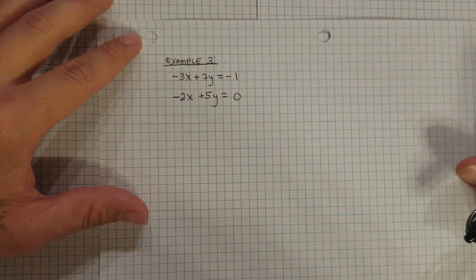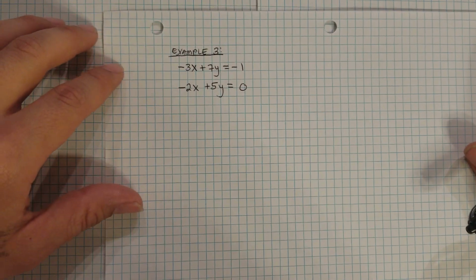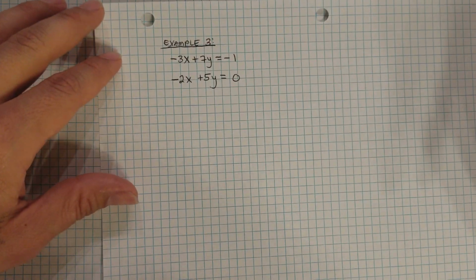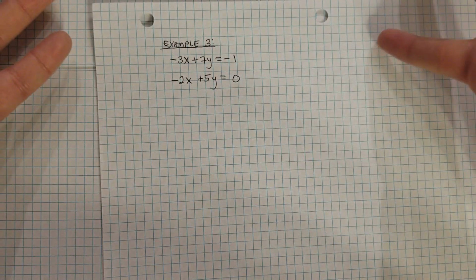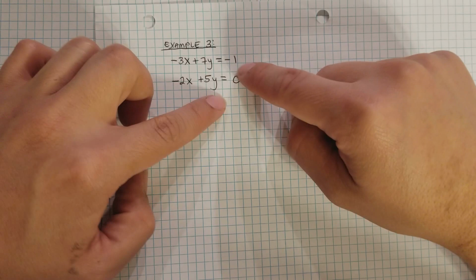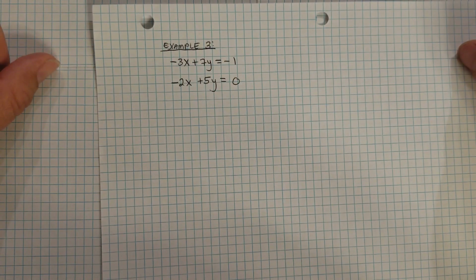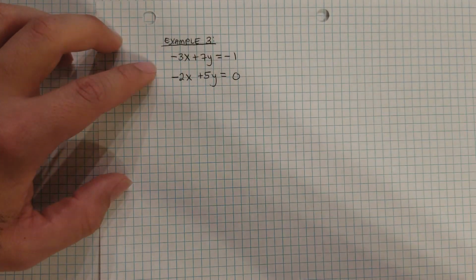Okay, now let's do one last one. This is like the hardest that it's ever going to be, so I want to do one of these examples for sure. The example is, okay, what about when nothing looks like it goes together? You could still solve it using elimination. You just have to be a little more creative.